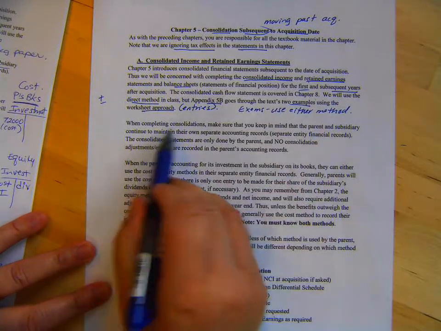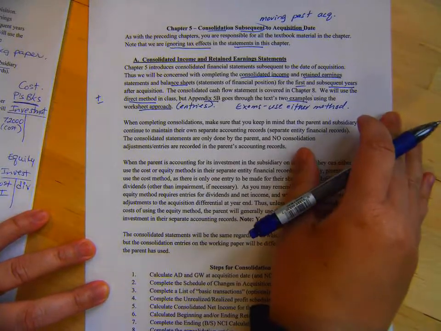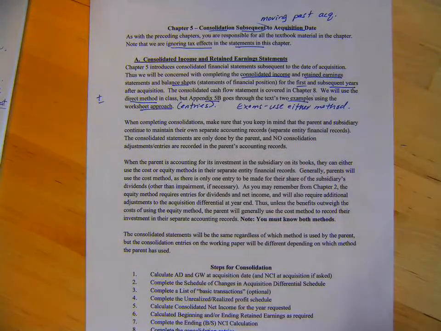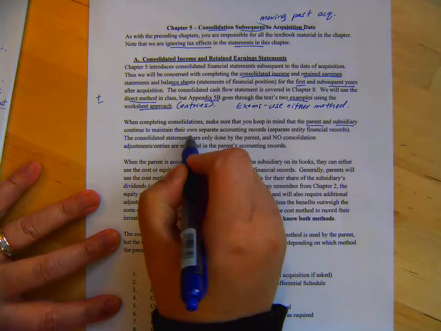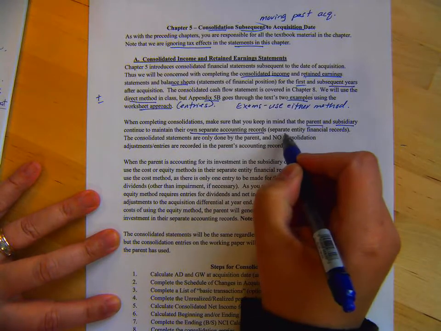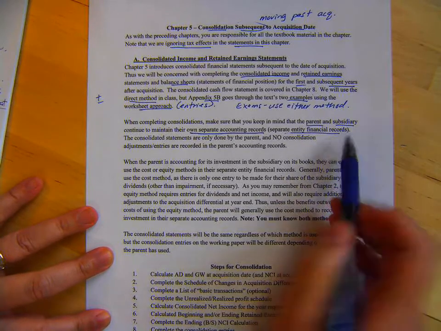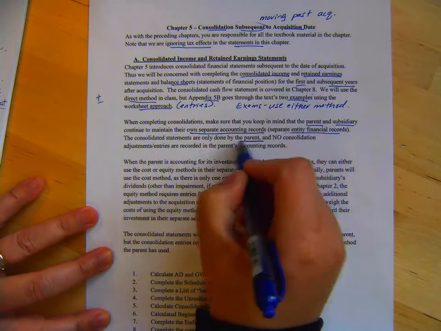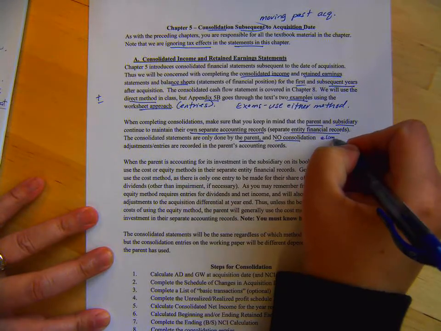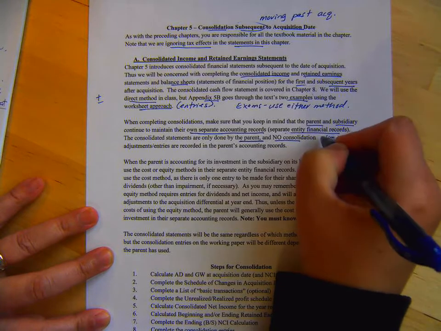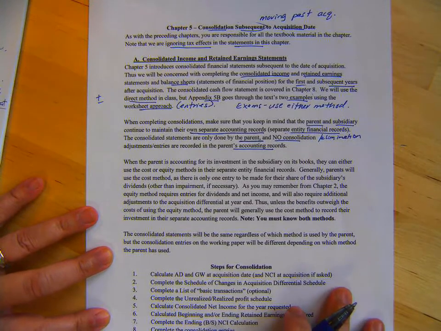When completing consolidations, make sure you keep in mind, and I can't stress this enough, you guys, because I see it. Students get confused on which books they're doing it on. The parent and the sub have their own separate accounting records, and they're called separate entity financial records. The consolidated statements are only done by the parent. No consolidation, elimination adjustment entries are recorded in the parent's accounting records, so be really careful with that.